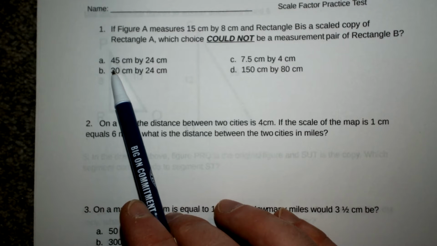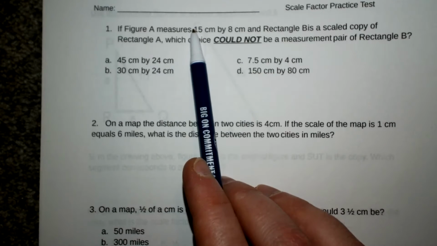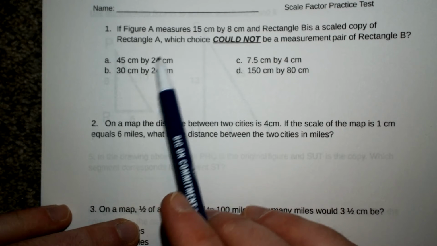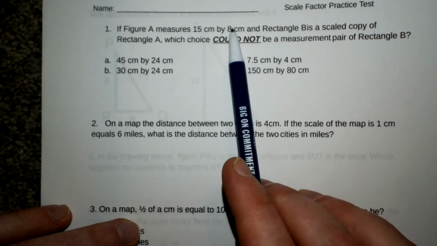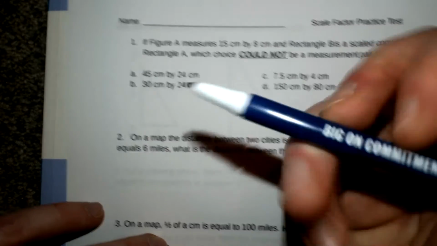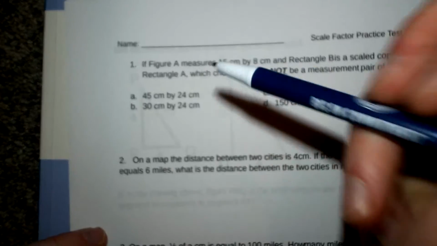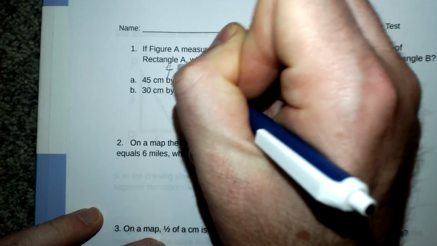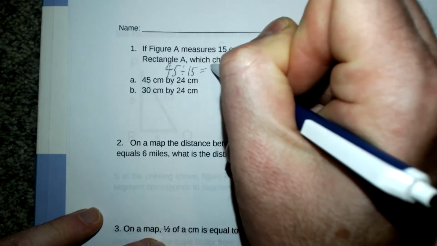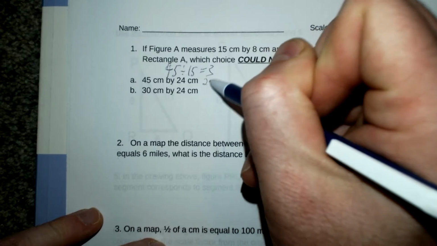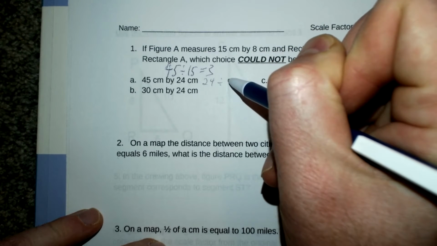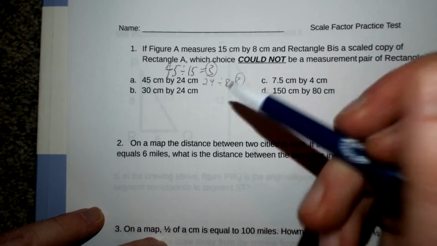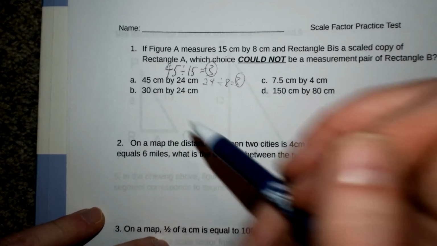30 divided by 2 gives me 15. Or you could say 30 divided by 15 is 2. And then when you do 24 divided by 8, that's 3. So, again, let's go through this. If I start with A, 45 divided by 15, that gives me 3. If I took 24 divided by 8, that's also 3. So notice that these values are the same. So this is not my answer because I'm looking for the one that can't be.